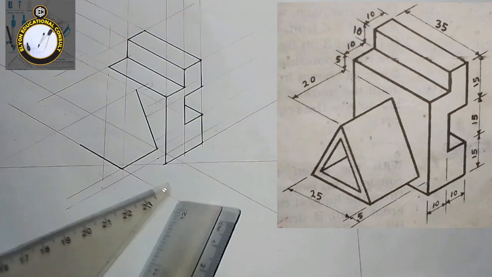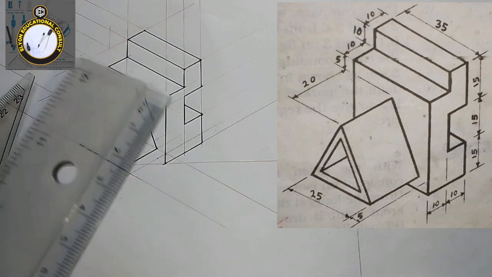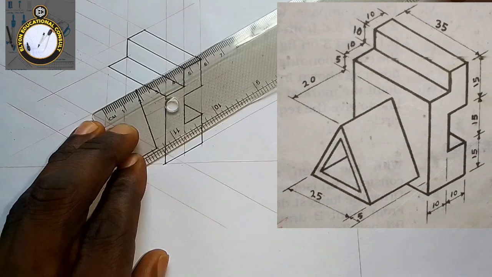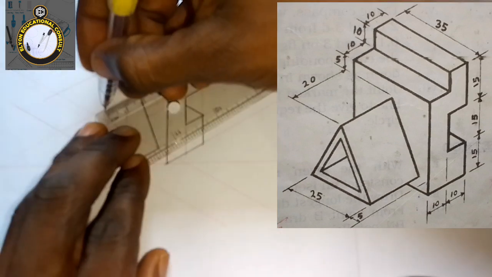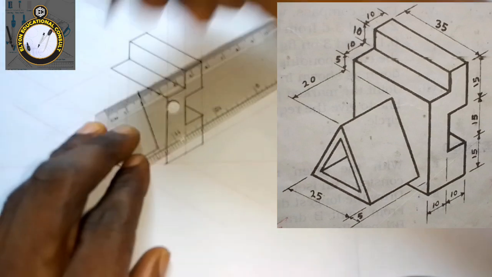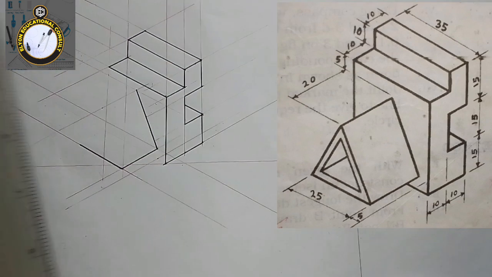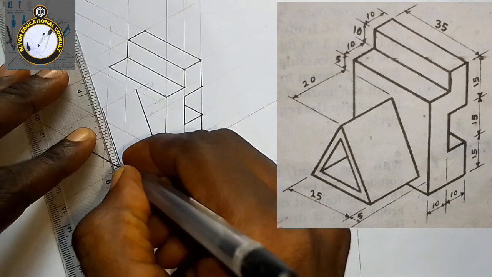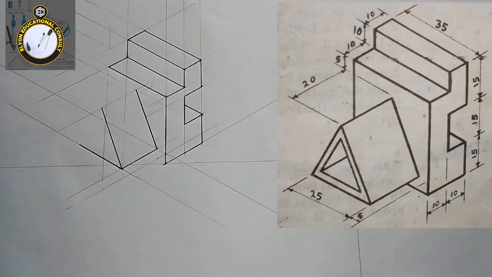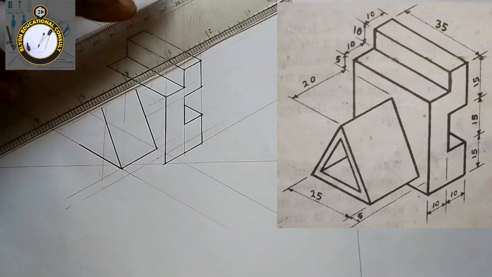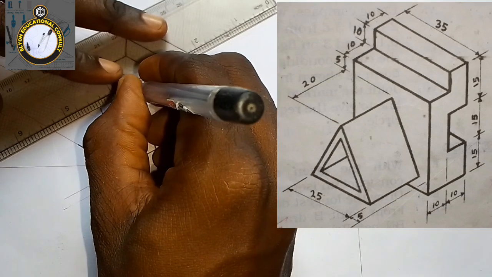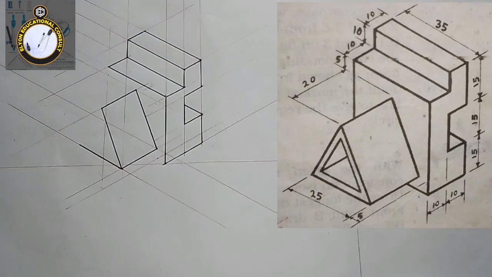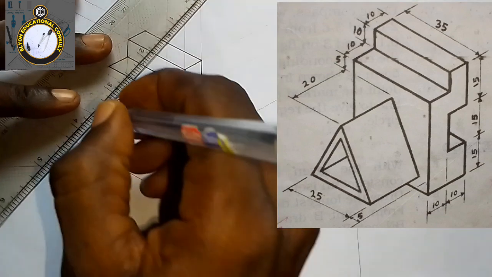Then measure out our 20 also. So this 20 will be joined with this part here, this 20 this way. Then we have this part drawn out that way. Then finally this part will be joined to this part here.